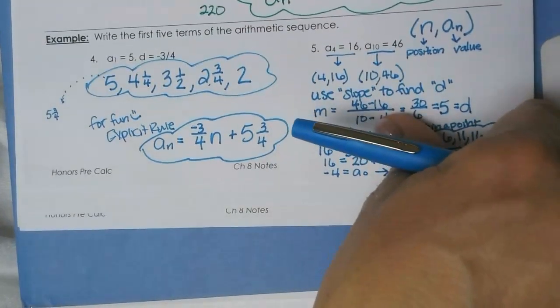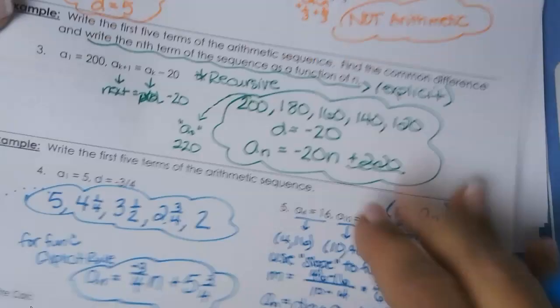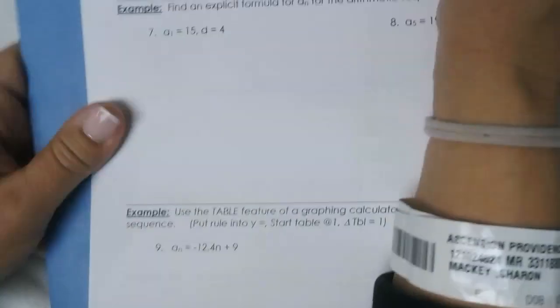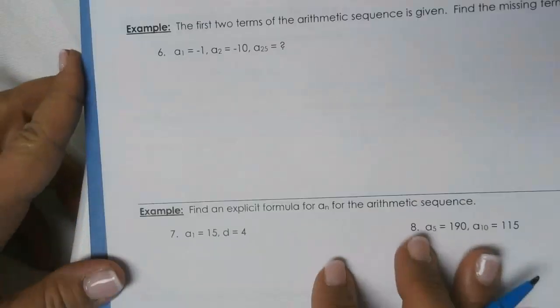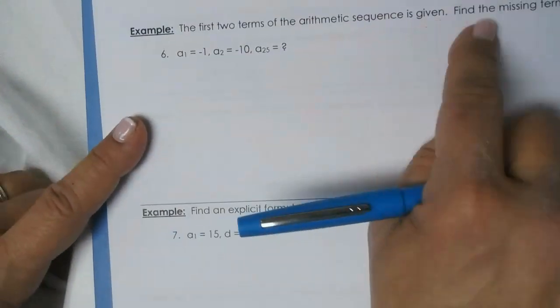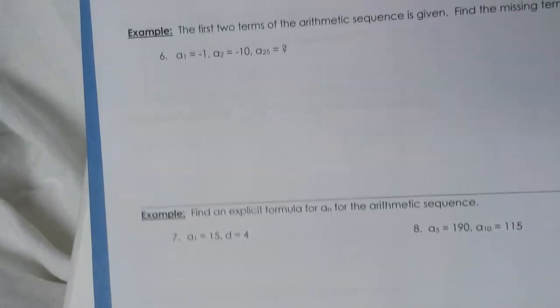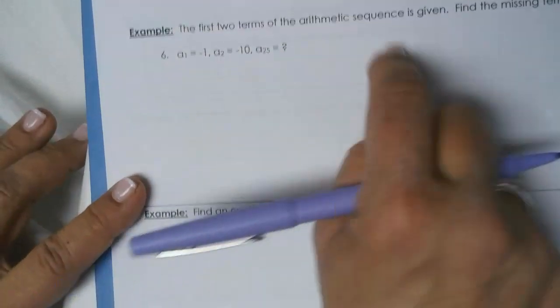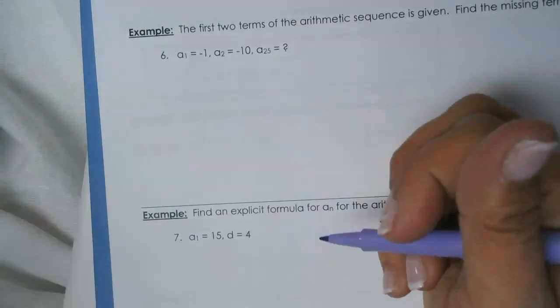All right. So then let's, we're not to sum yet. So now this example says the first 2 terms of the arithmetic sequence are given. Find the missing term. And so once again, I would rather us not find what the common difference is and then go all the way up to 25. You guys, that's not an efficient way to do things. It's more efficient if we find some sort of a rule.